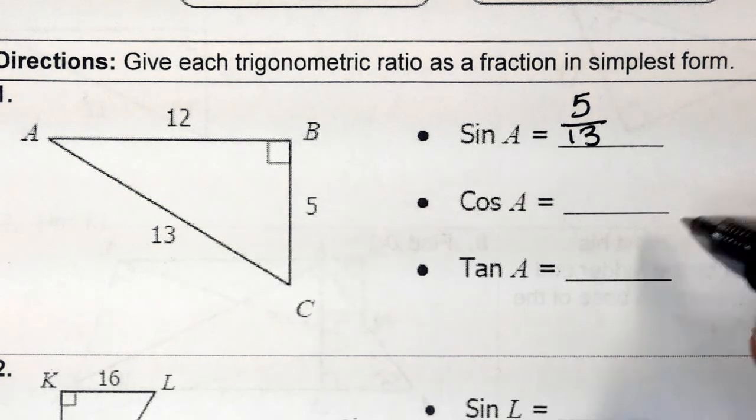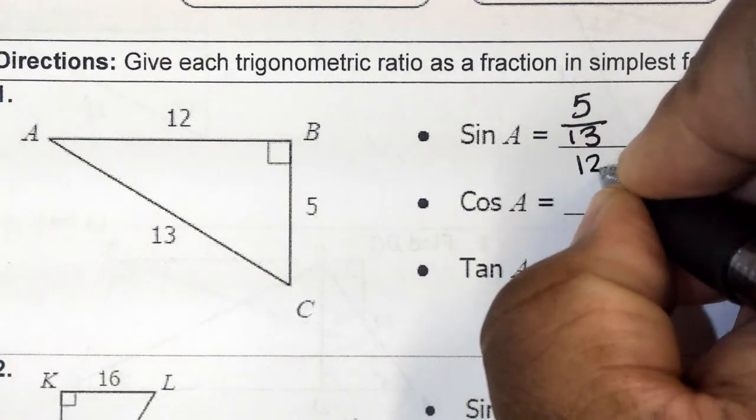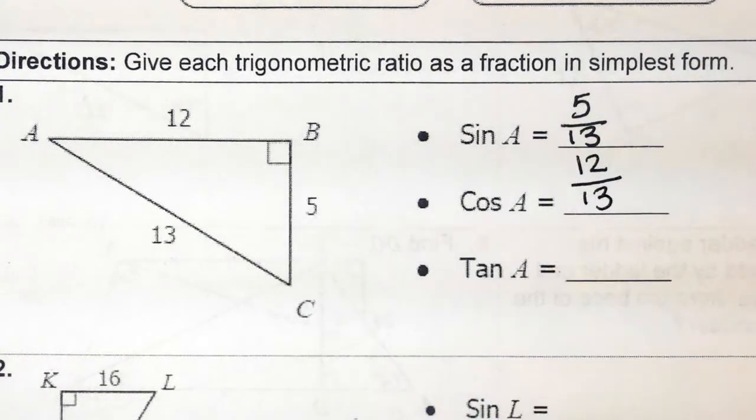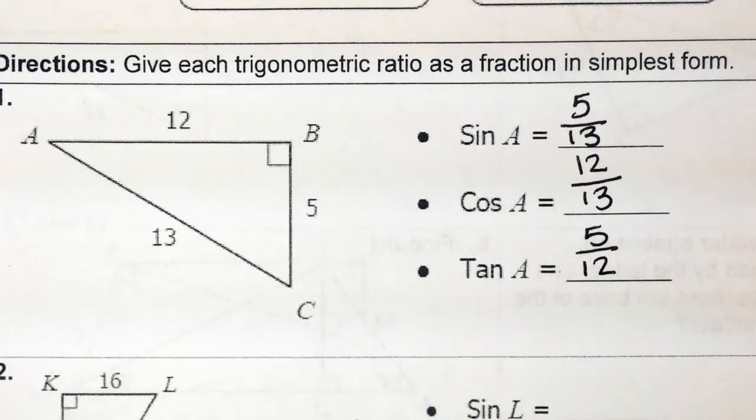Alright, we're moving on. Cosine of angle A. 12 over 13. Can you reduce that, Joey? We're moving on then. Tan of angle A. 5 over 12. Can you reduce that one, Joey? No. Alright, we cool then.